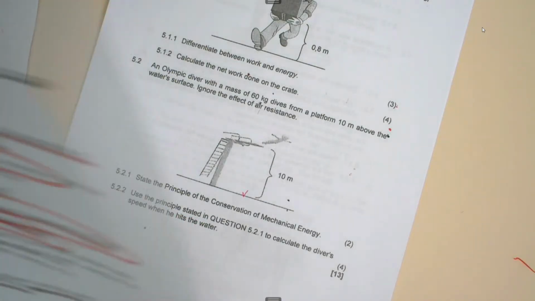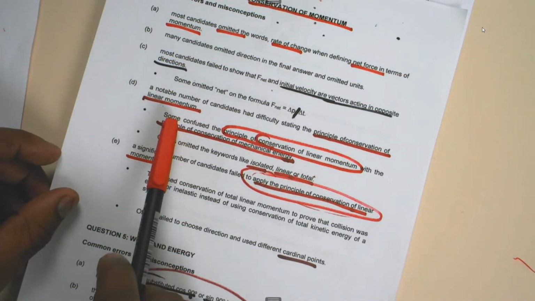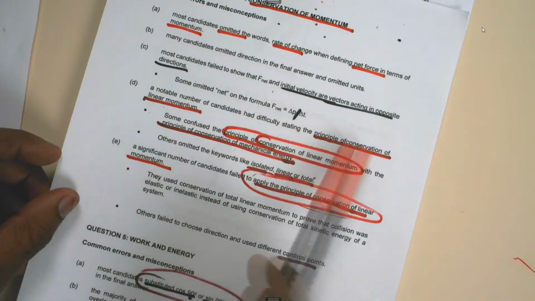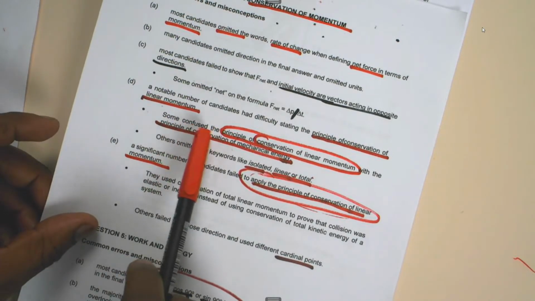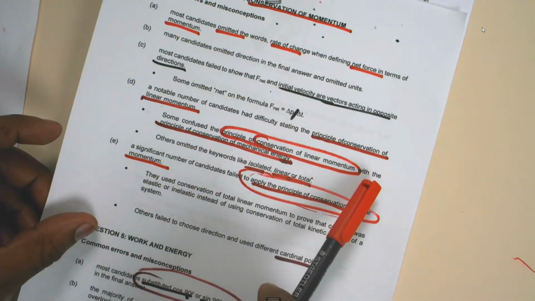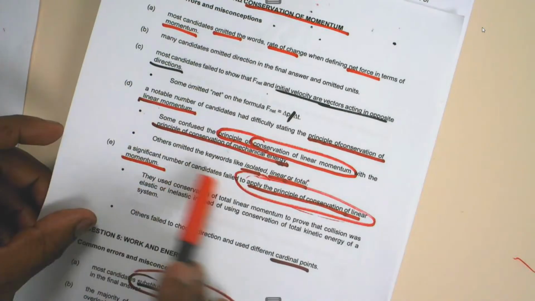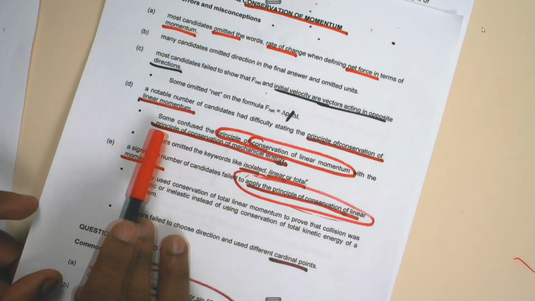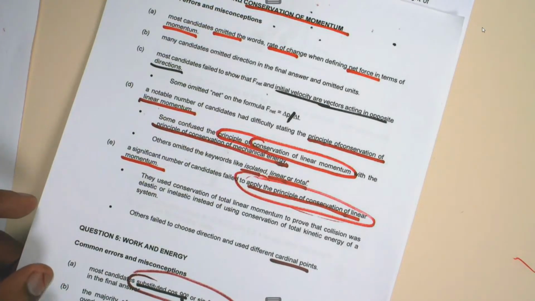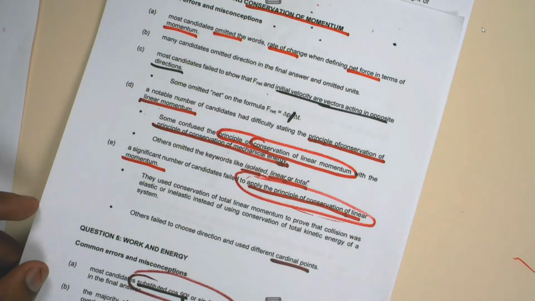I will go back to that question of momentum that we did. A notable number of candidates had difficulty stating the principle of conservation of linear momentum. Some confused the principle of conservation of linear momentum with the principle of conservation of mechanical energy. So the same mistakes that we are doing here when we talk of conservation of linear momentum are the same mistakes that we will do when we talk of conservation of mechanical energy. We will still omit the keywords isolated and total.